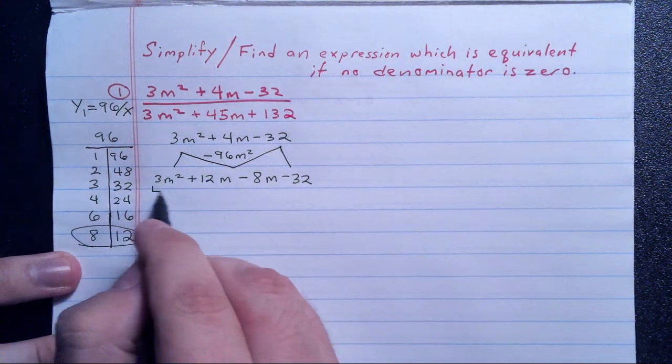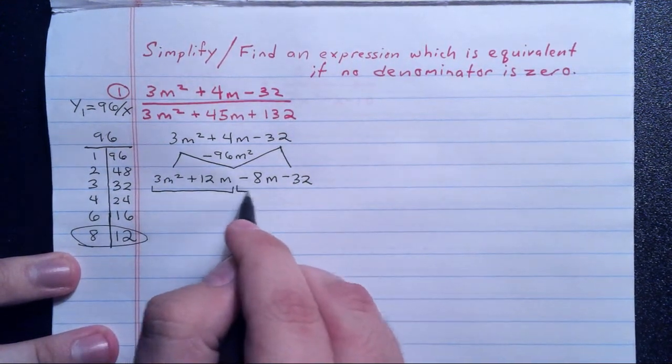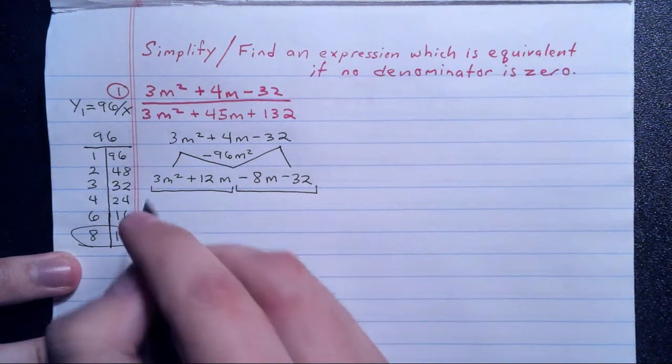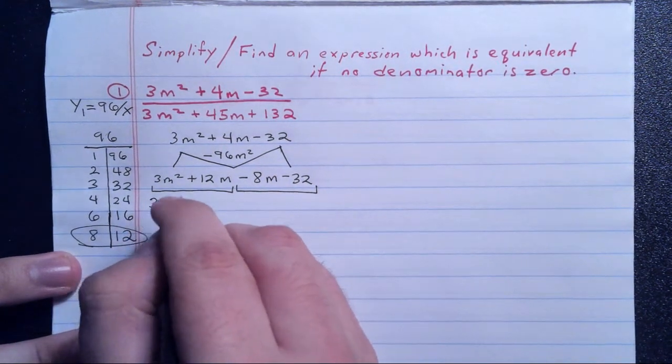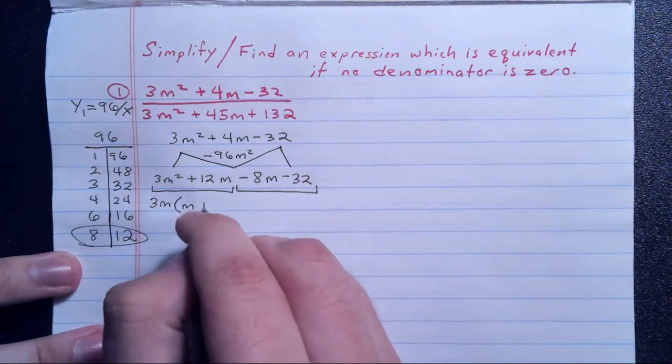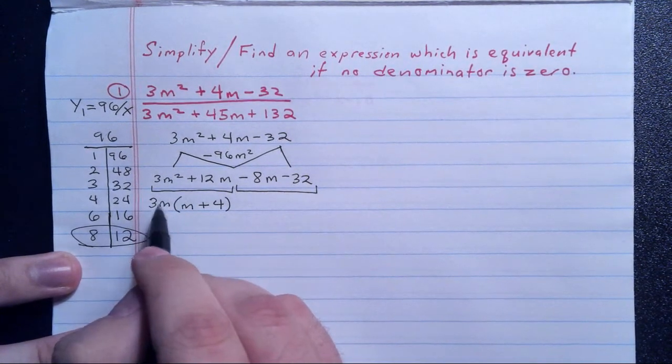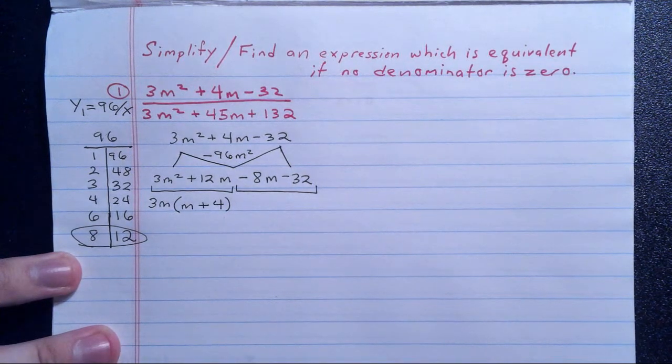Now after this, I'm going to group these into two pairs of terms. The greatest common factor of the first pair is 3m, and if I factor that out, I am left with m plus 4, because 3m times m is 3m squared, and 3m times 4 gets me plus 12m.